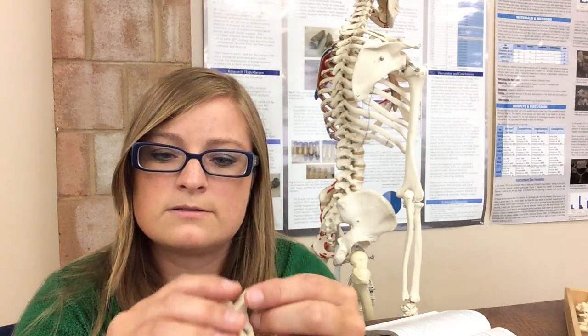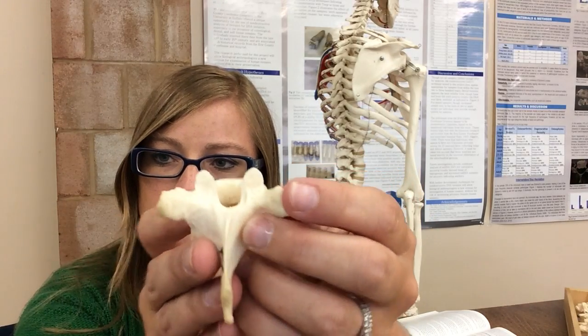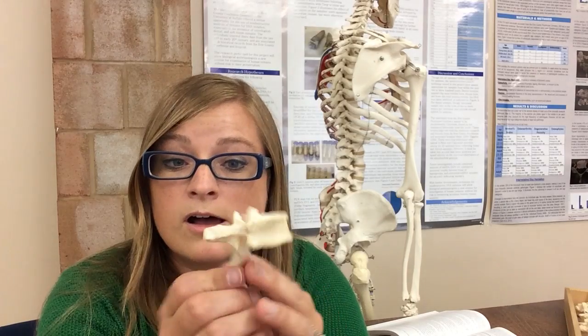And these are the costal facets right on the back, or really on the front, on the anterior side if we're referencing anatomical position, of the transverse process.